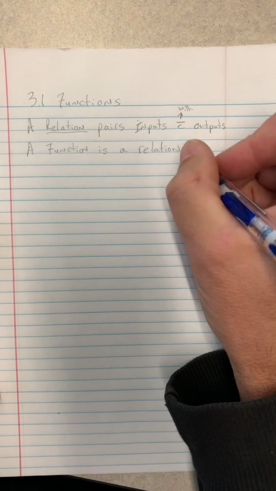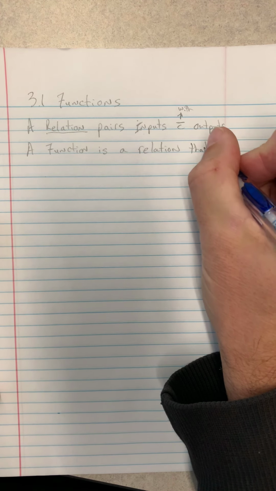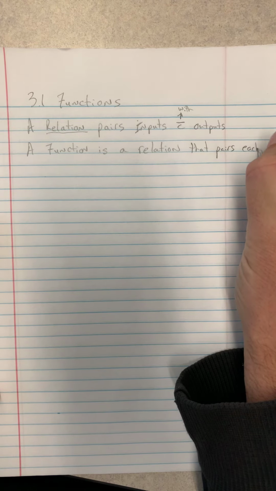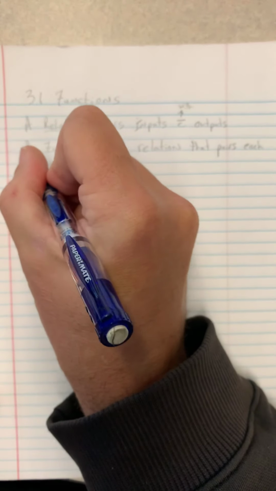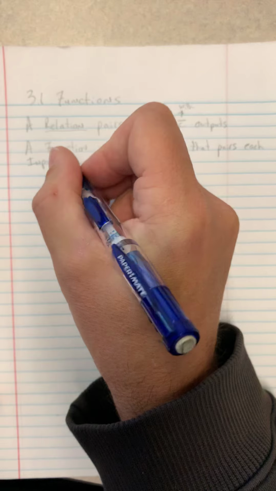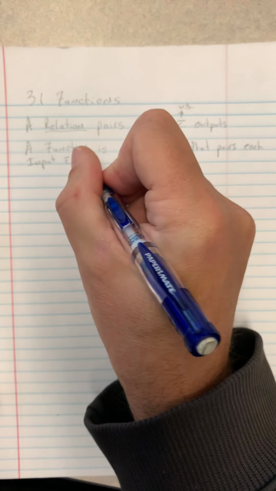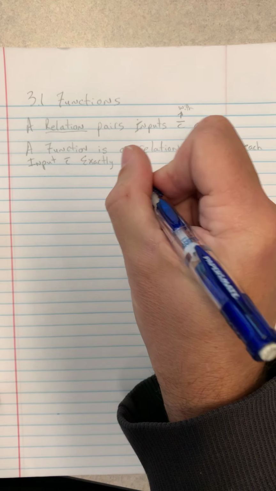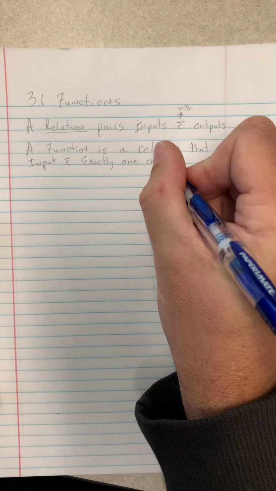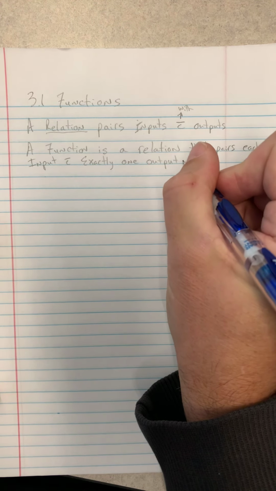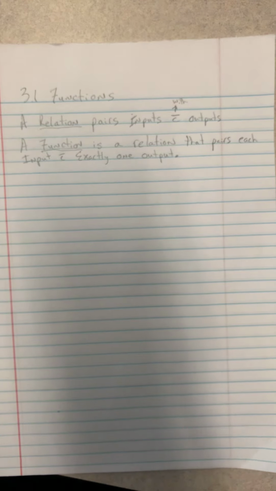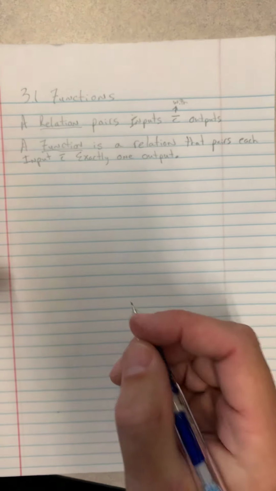A function is a relation that pairs each input with exactly one output. A function is a relation that pairs each input with exactly one output.